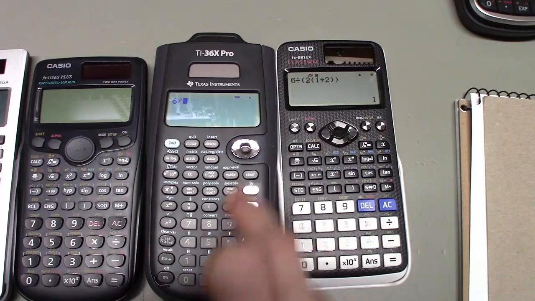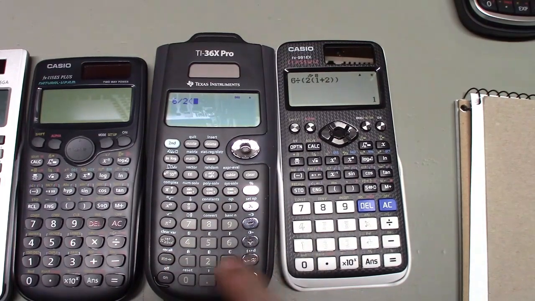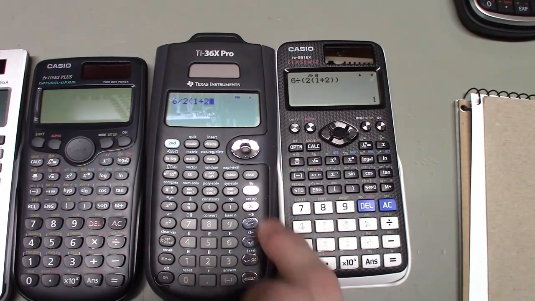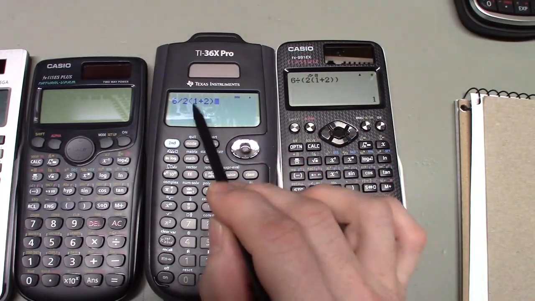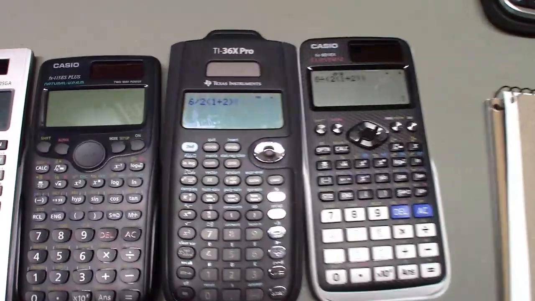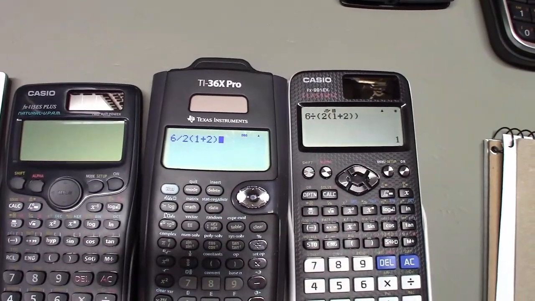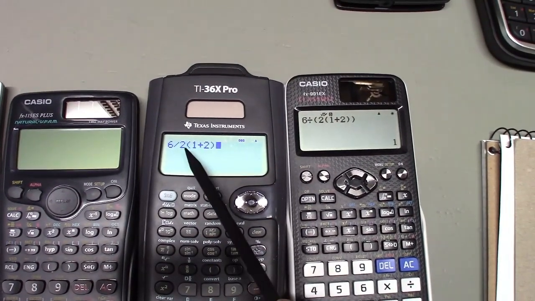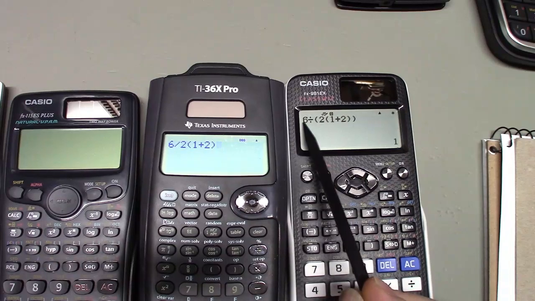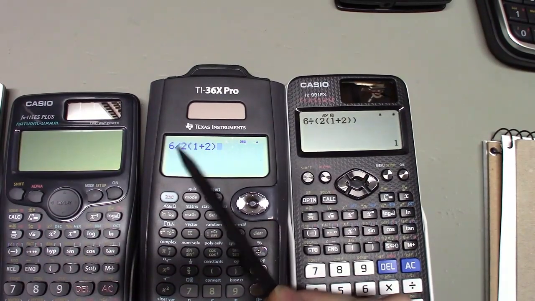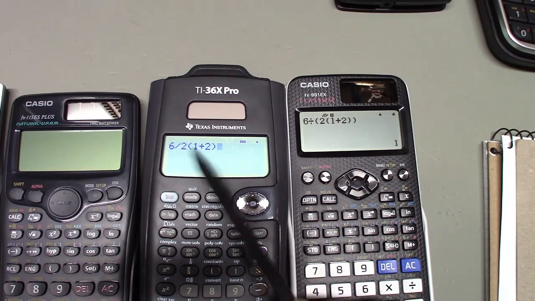So 6 divided by 2, open parentheses, 1 plus 2, close parentheses. Now notice the Texas Instruments, I got some glare there. Glare is always a problem. Notice that they don't use the division symbol. They put the slash here, so it's basically been fractionalized, 6 over 2 times the sum of 1 plus 2.